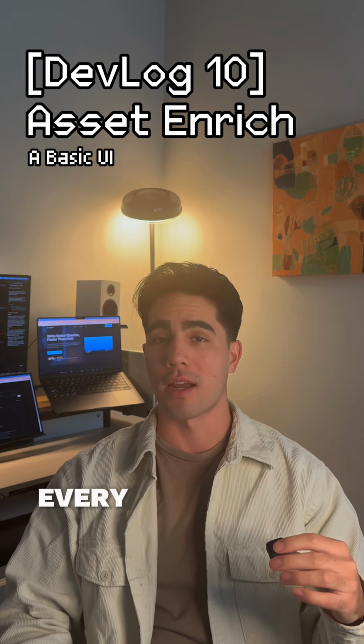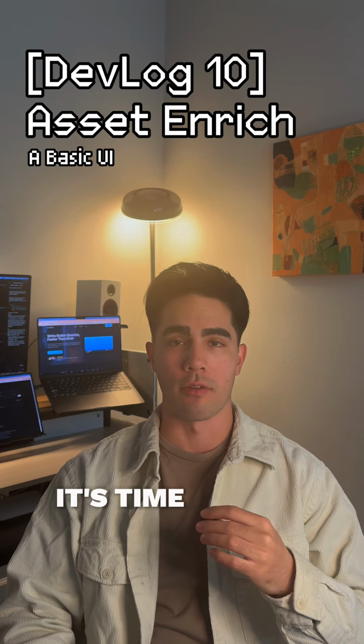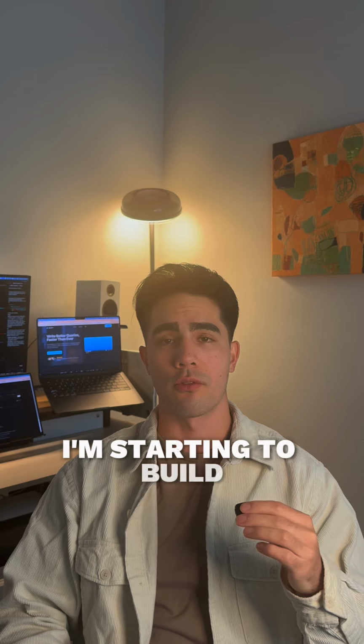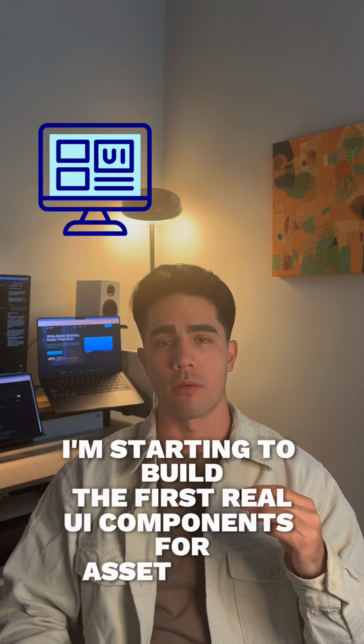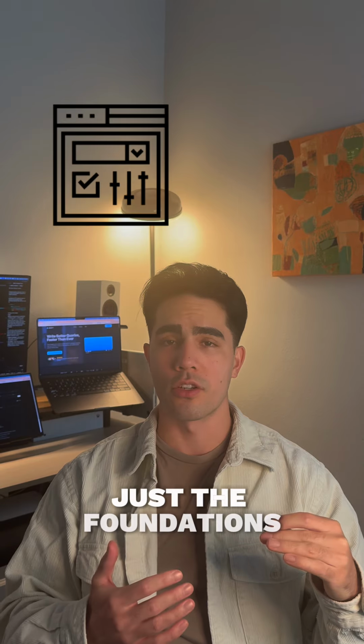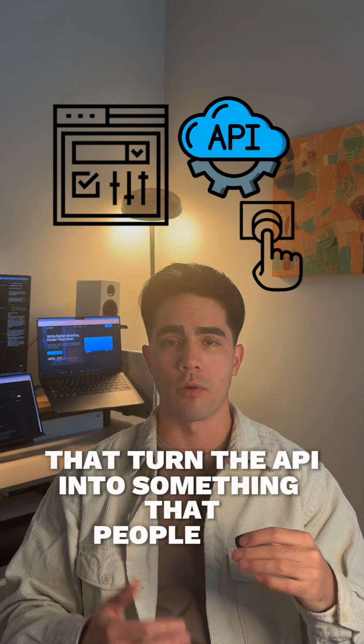At some point, every backend API needs a face. Now, it's time for the fun stuff. In this devlog, I'm starting to build the first real UI components for Asset Enrich. Nothing flashy yet, just the foundations that turn the API into something that people can actually use.